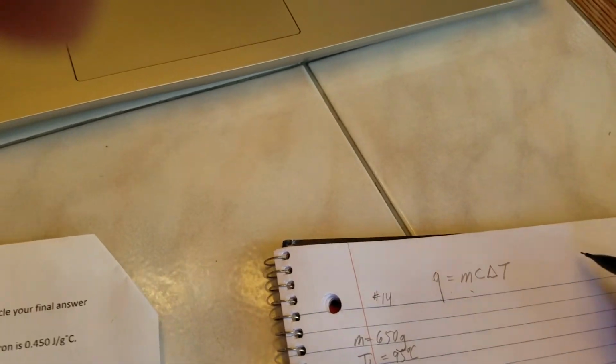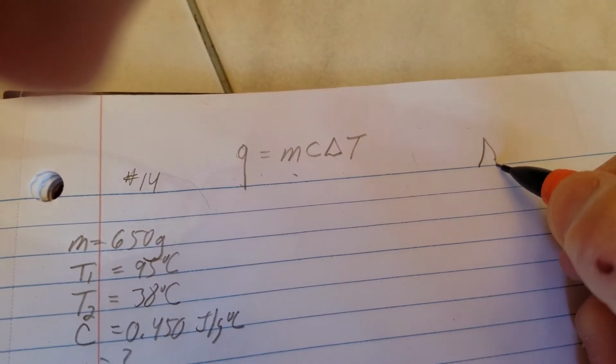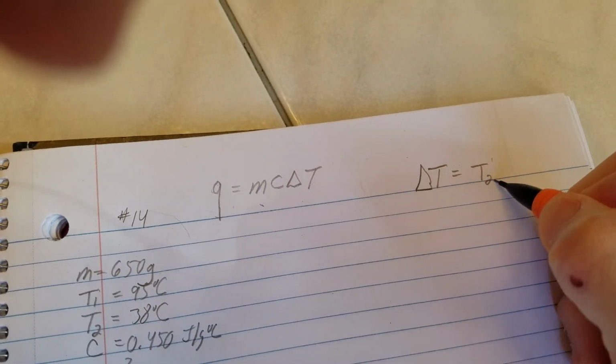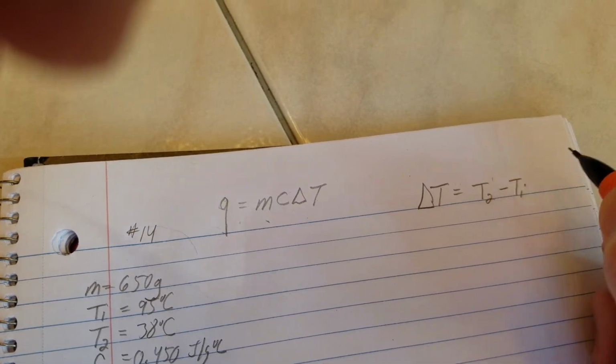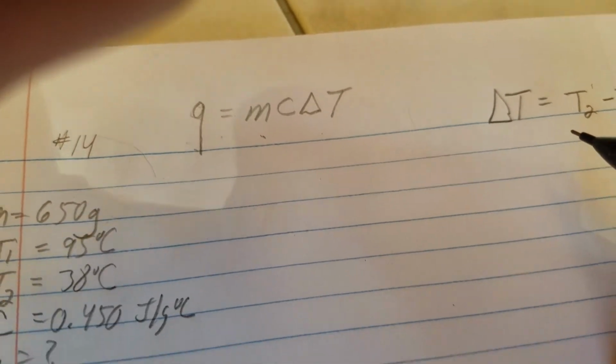The main thing you have to remember when you're dealing with one substance is that your delta T is going to be equal to your final temperature minus your initial temperature. So this is going to allow us to have a specific sign for Q.